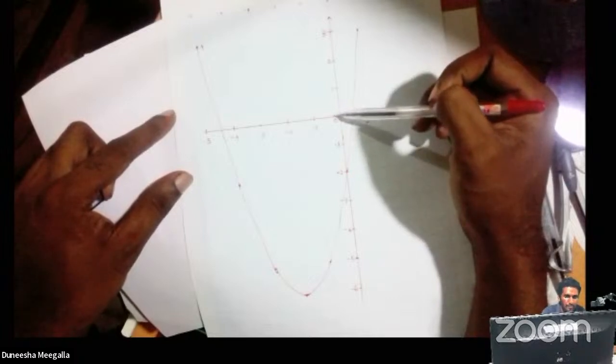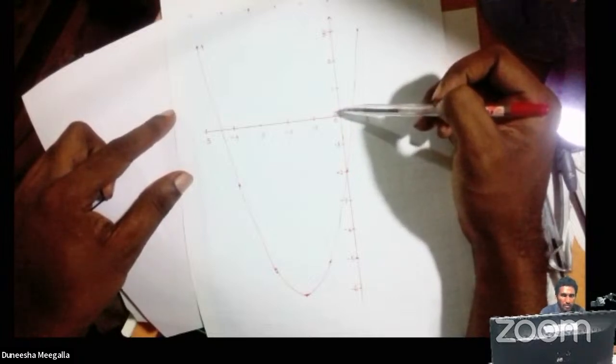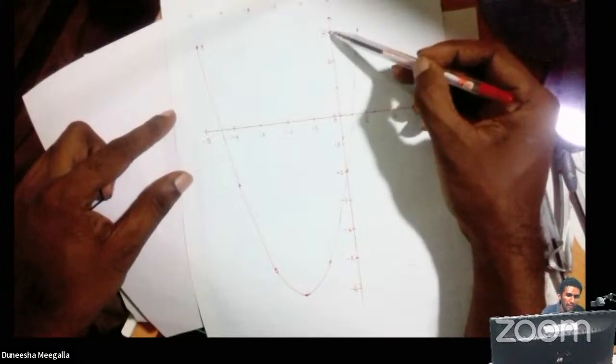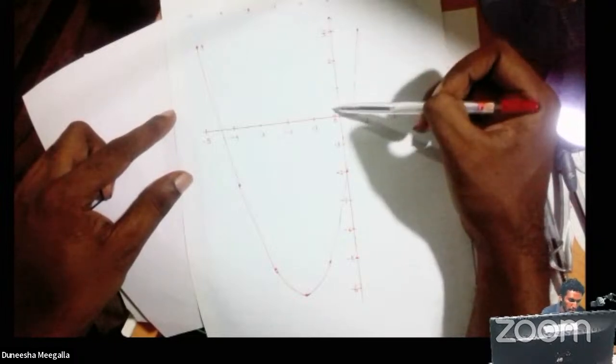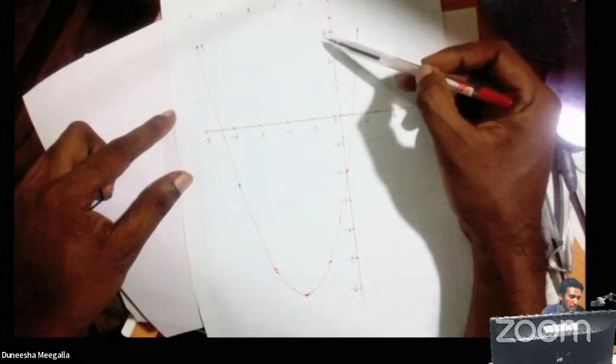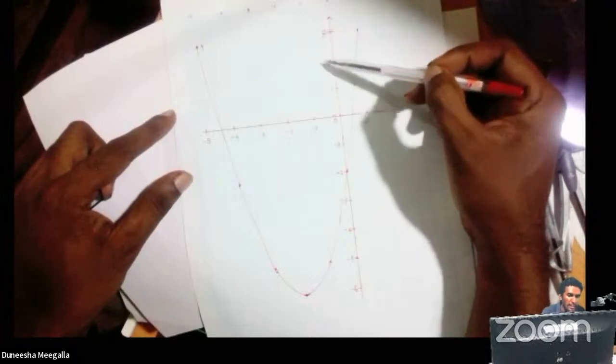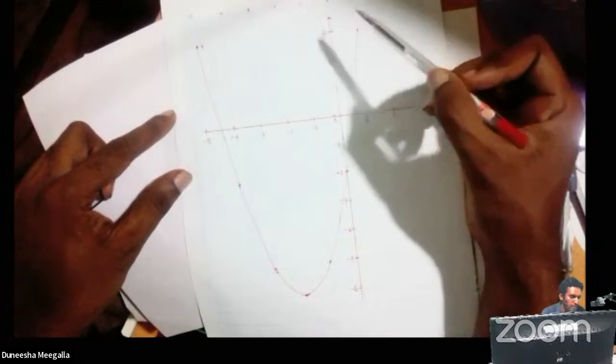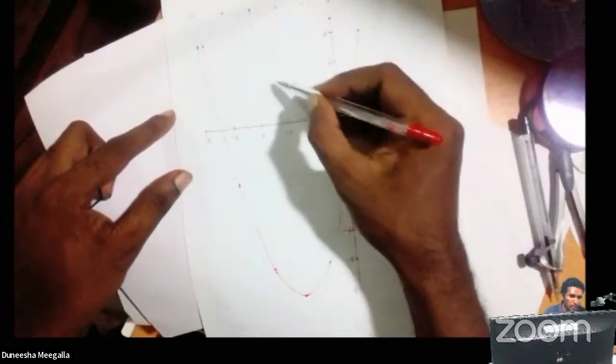Can you tell me? Positive. Yes, y is positive. Then if y is positive, we call the function positive. Function is positive.